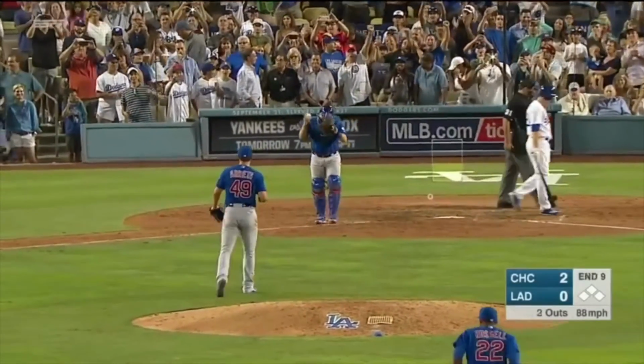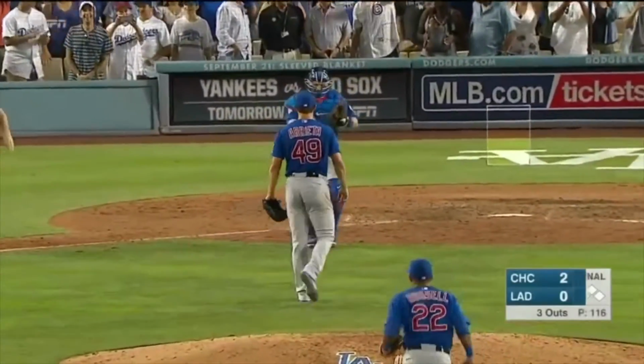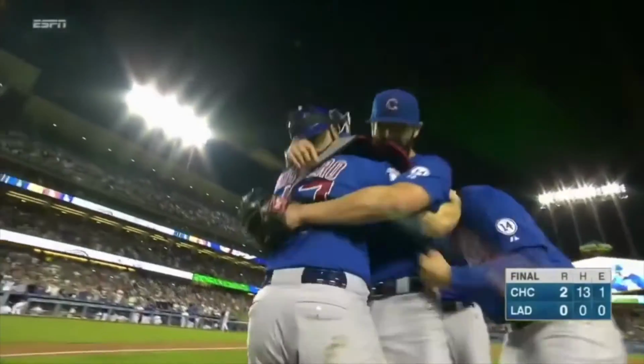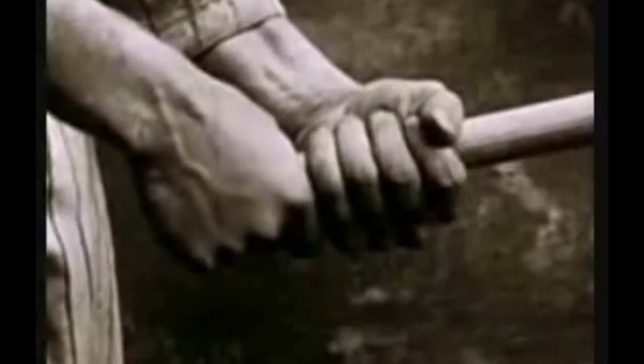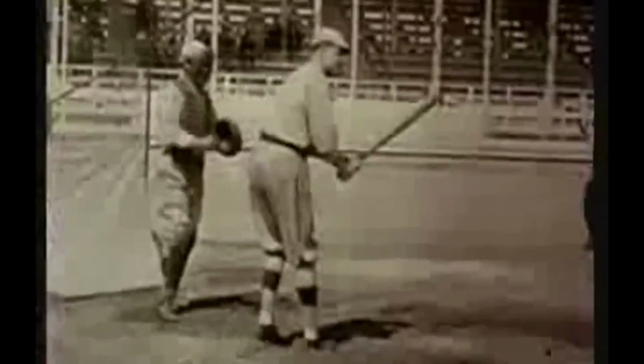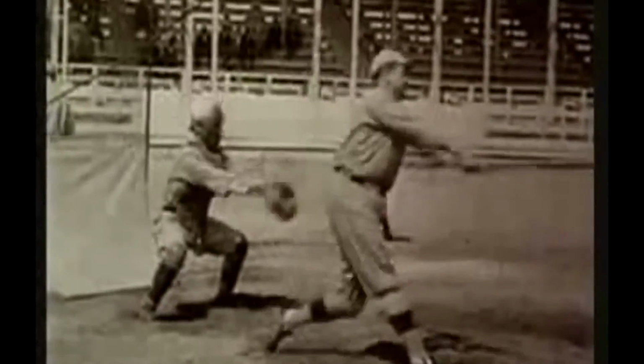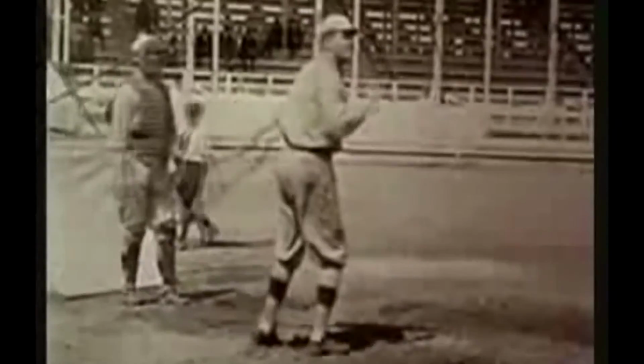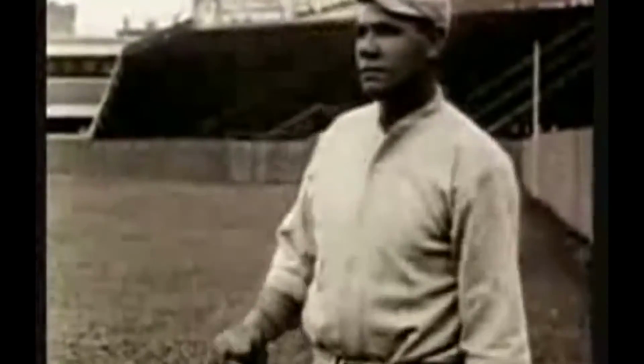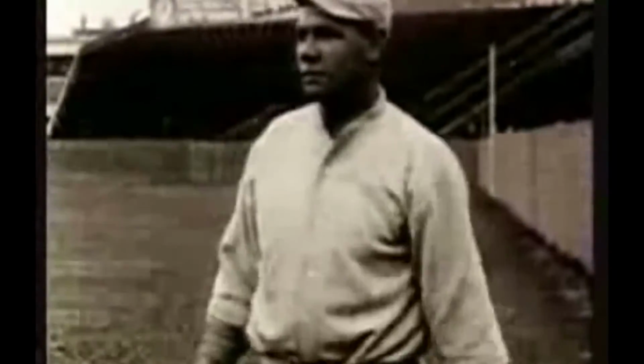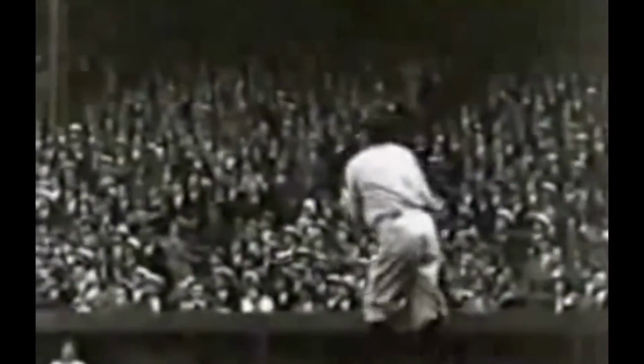He strikes out the side in the 9th inning. And Jake Arrieta has thrown his first career no-hitter. More than 58,000 jam Yankee Stadium on Babe Ruth Day to pay homage to the famous Sultan of Swat. 2 down.